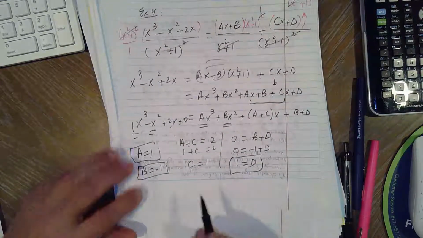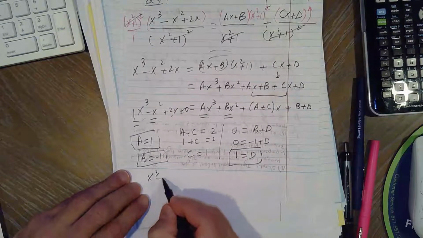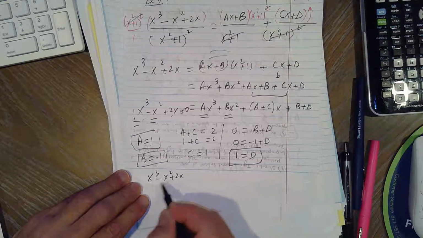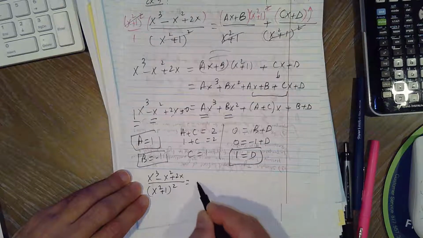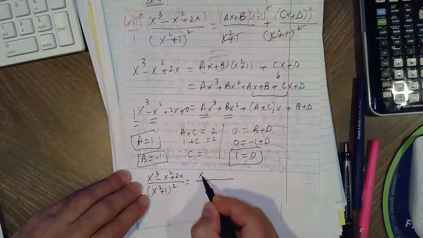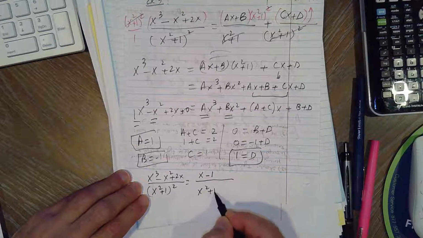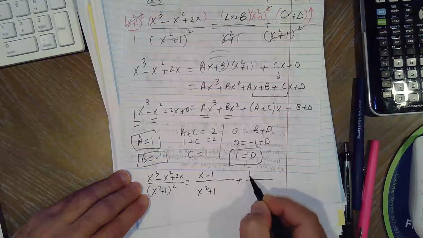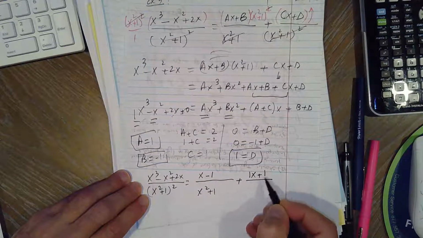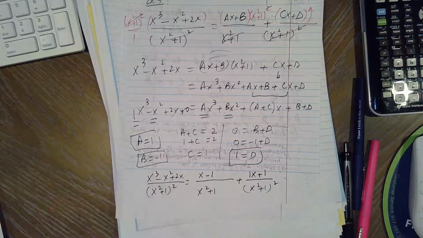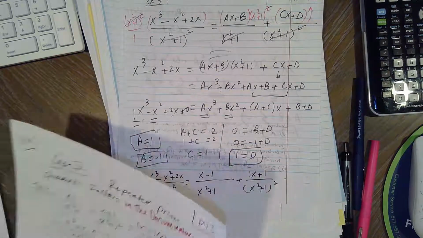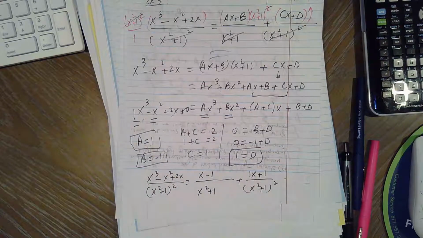So let's write out the fraction, x cubed minus x squared plus 2x over x squared plus 1 squared equals Ax, so 1x plus B over x squared plus 1 plus Cx, 1x plus D over x squared plus 1 squared. Amazing, huh?